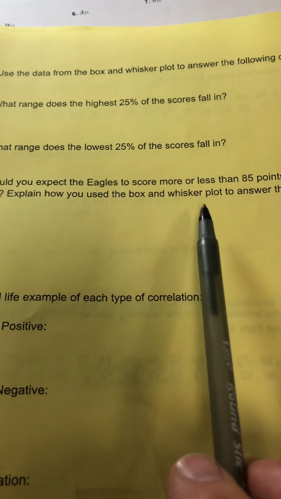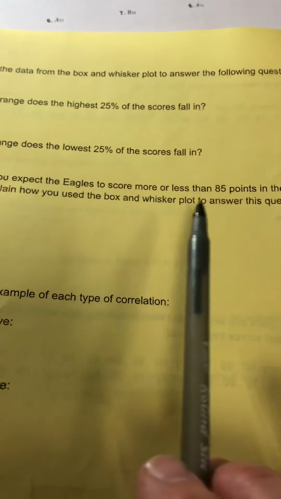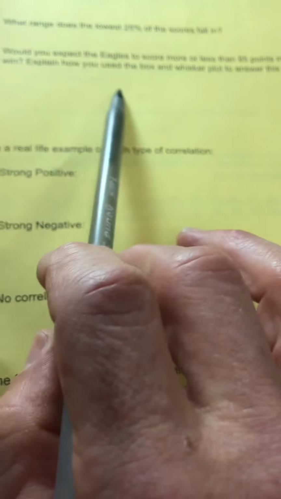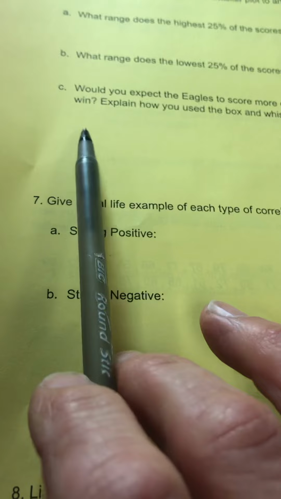Explain how you use the box and whisker plot to answer that question. So take a look at where 85 would be. Would you expect them to be there by looking at this data from your box and whisker plot? And you give your opinion of that for C.